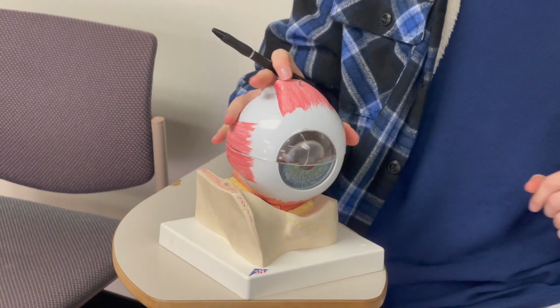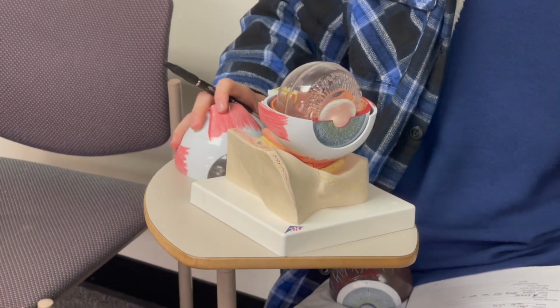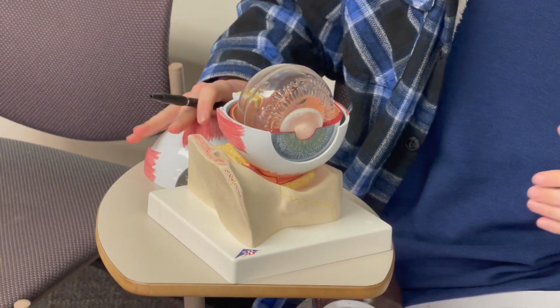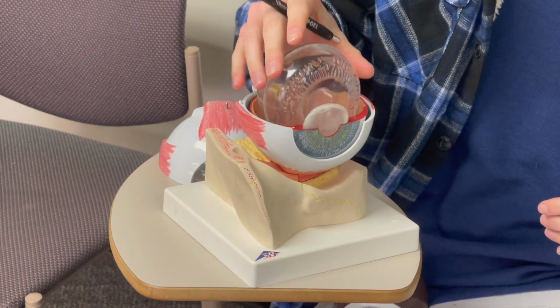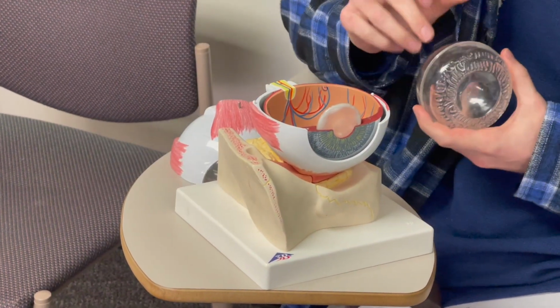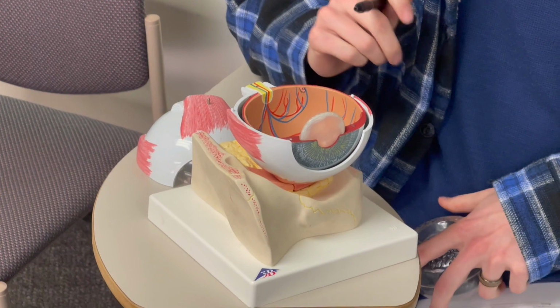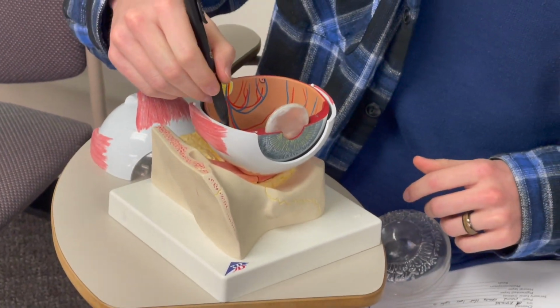All right, next we've got the vascular tunic. Vascular just means blood, right? So the vascularized layer of our eye is going to have blood in it. Let's go ahead and talk about some of those structures. So the first is the choroid. The choroid is just the layer on our eye.